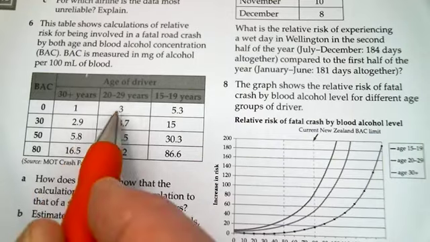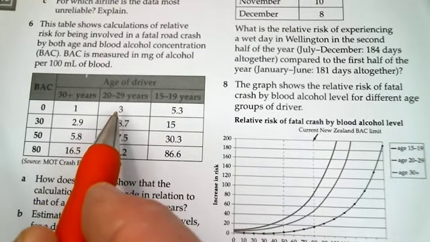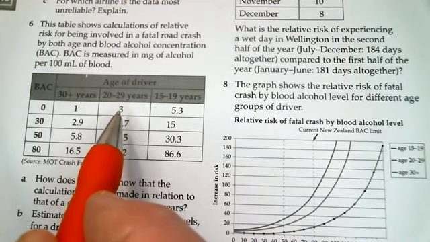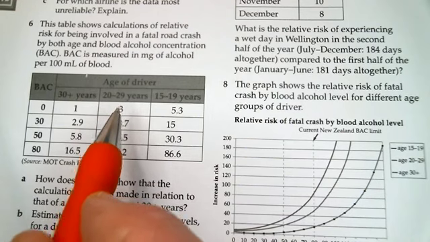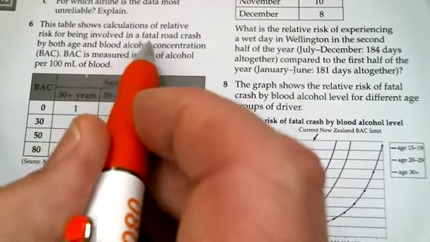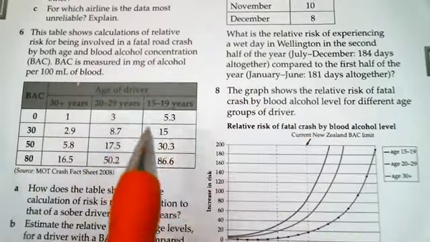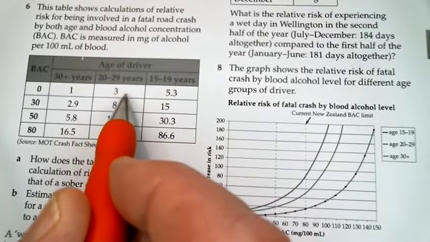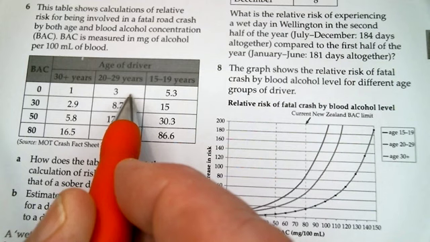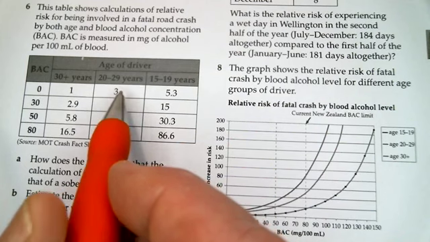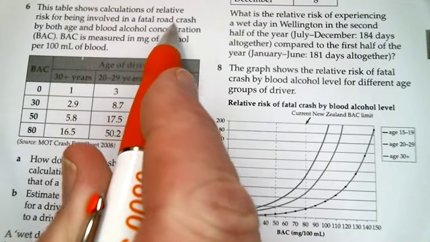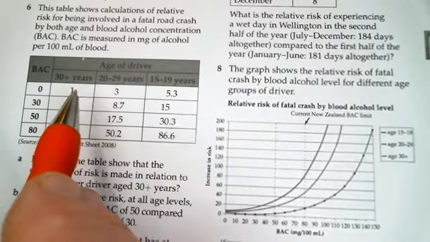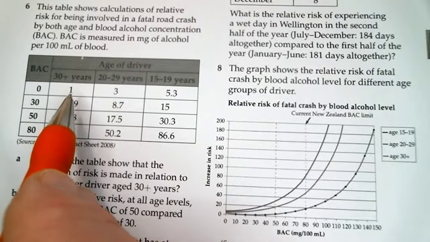For example, if this one here was 0.5, it would mean they have half the probability of being involved in a fatal road crash. If this was, let's say, a quarter or 0.25, it would mean they have a quarter of the probability of being involved in a fatal road crash. So this is 1 though, and everything is now therefore related to 1.